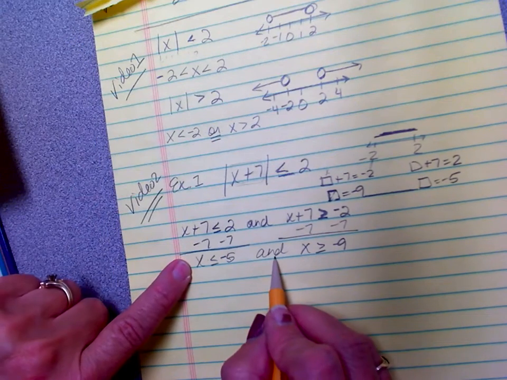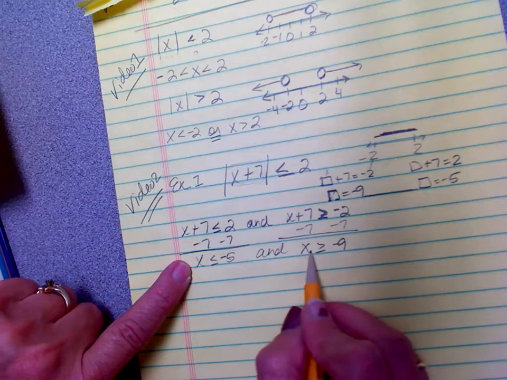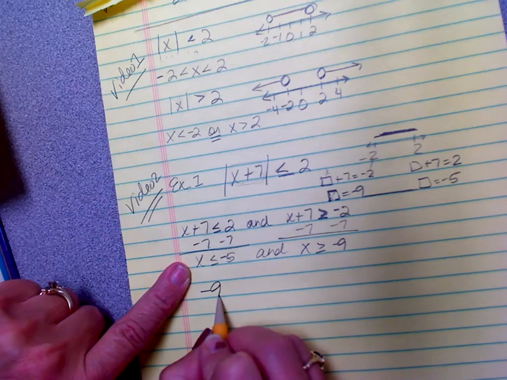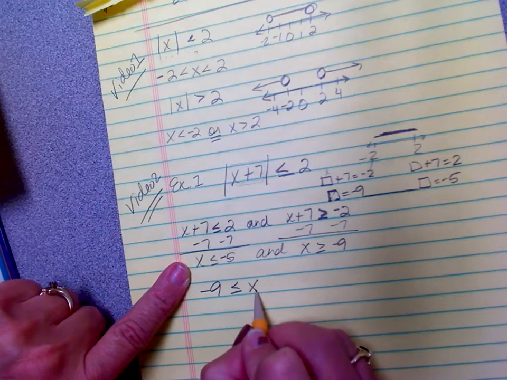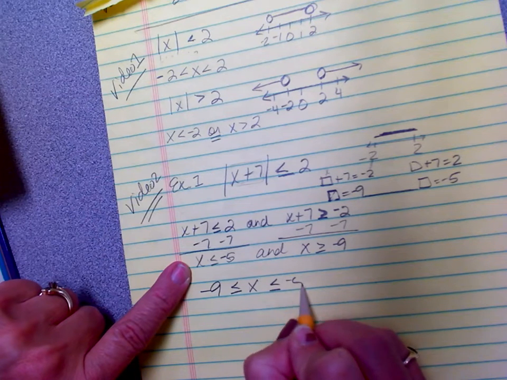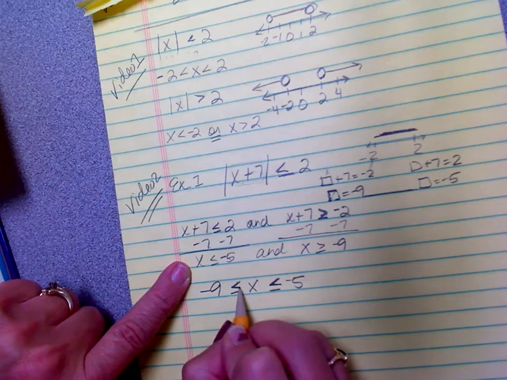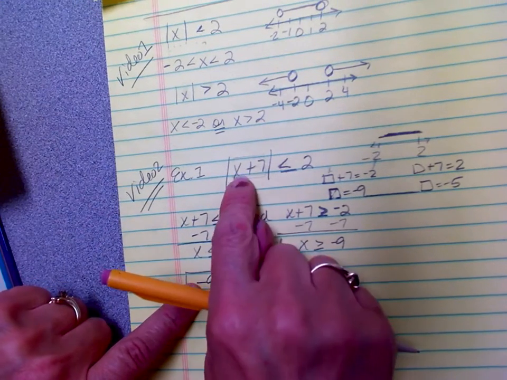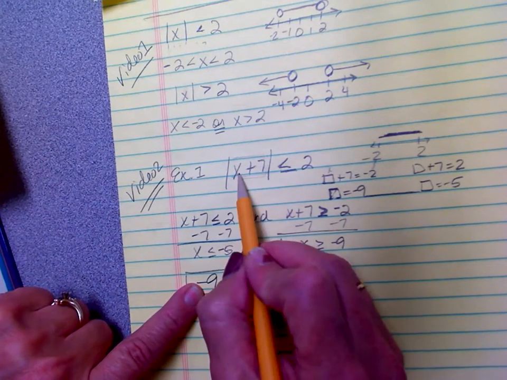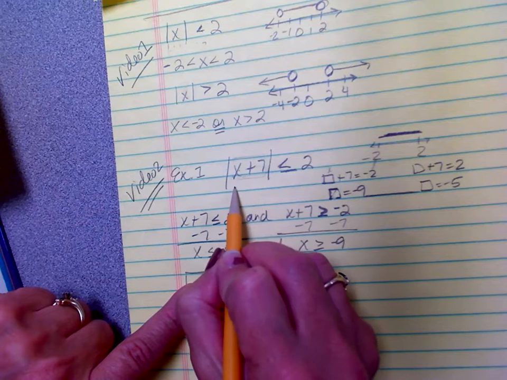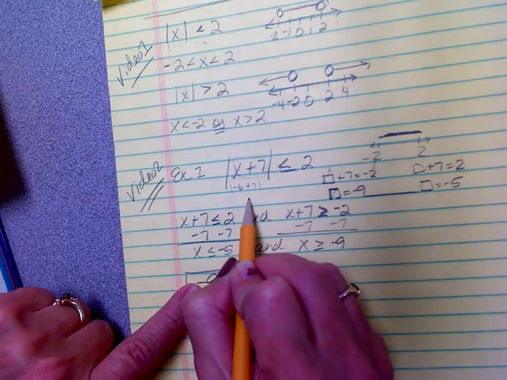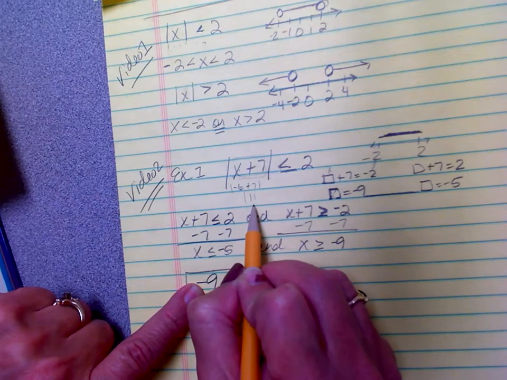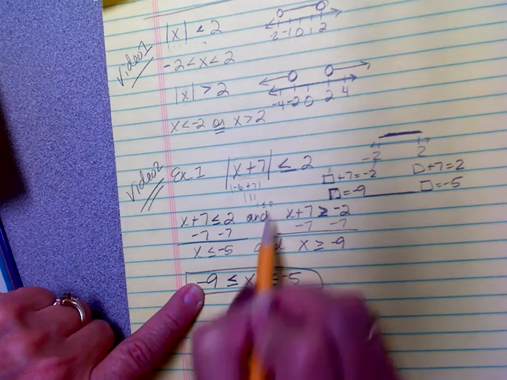Now with and statements, don't leave it like this. We can rewrite this as negative 9 is less than or equal to x, which is less than or equal to negative 5. That means any number between negative 9 and negative 5 will be a solution. So pick one. Let's just say negative 6. Negative 6 plus 7 is 1, and the absolute value of 1 is less than or equal to 2.